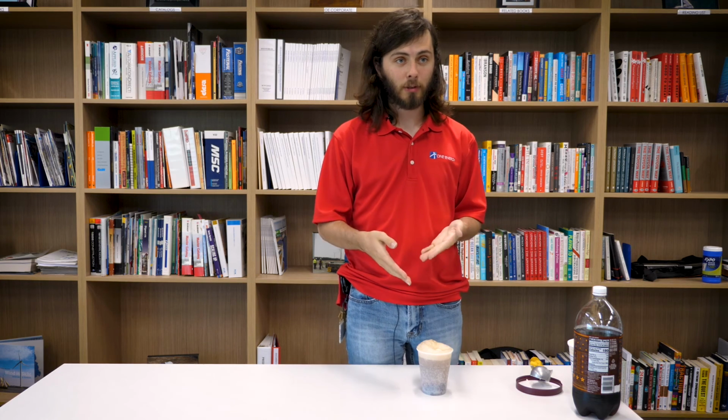Buoyancy is all around us. Floaties and pool noodles are buoyant in the swimming pool, just like this ice cream is buoyant in the root beer float. They don't call it a root beer float for nothing.